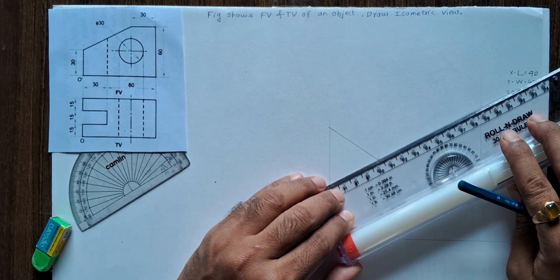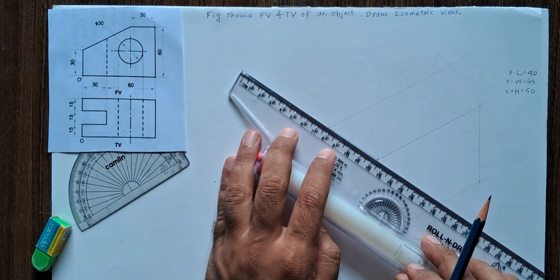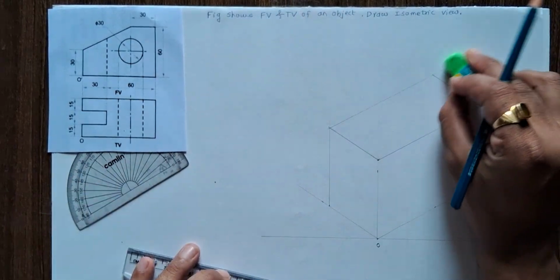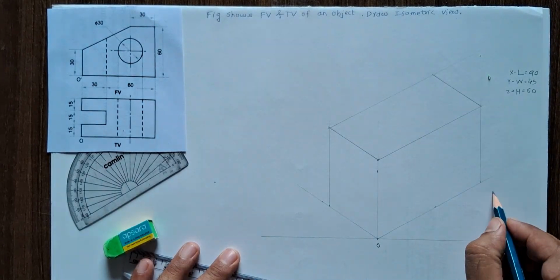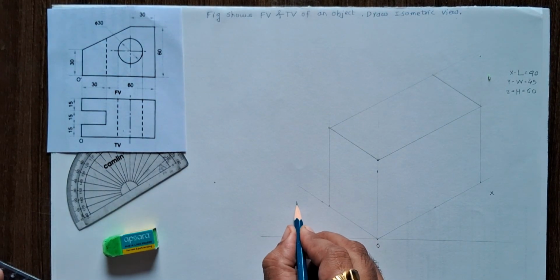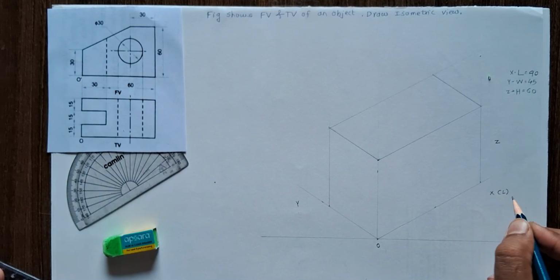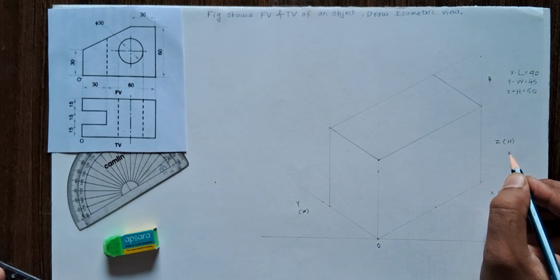Adjust the roller along the length direction, and draw a thin line. By using this method, we can draw an isometric box. So this is the x axis, this is the y axis, and this is the z axis. Along x we have marked the length, along y the width, and along z the height.